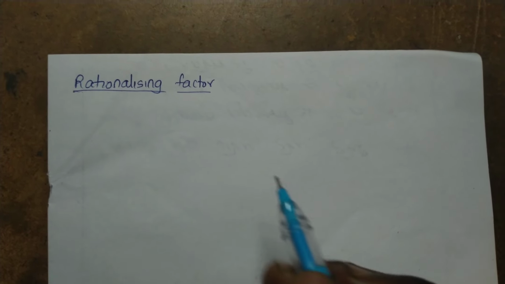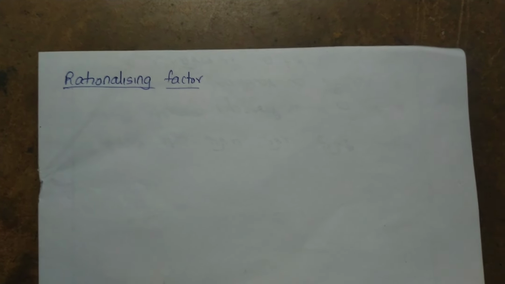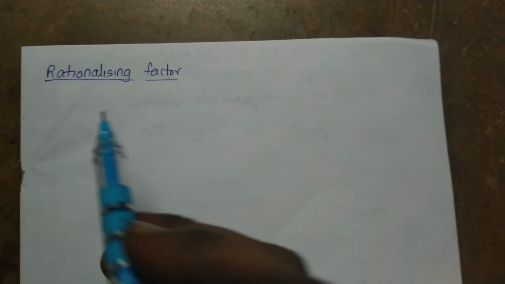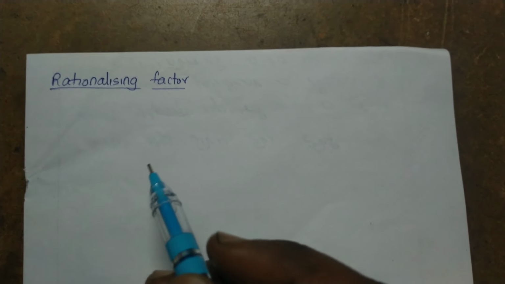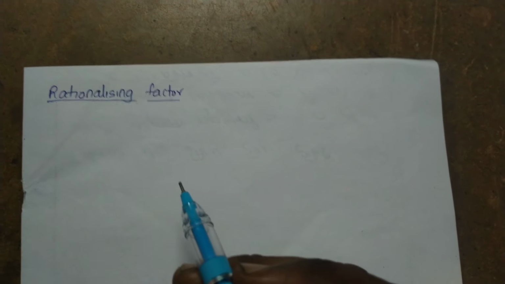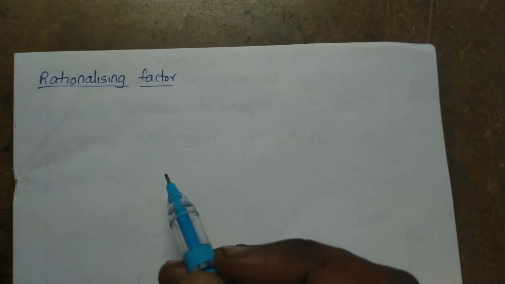Hi friends, in previous videos we have covered some of the topics on operations of Surds, and we have also covered some of the problems on it, right? So today we are going to discuss rationalizing factor in Surds. When to use rationalizing factor? What is this rationalizing factor?